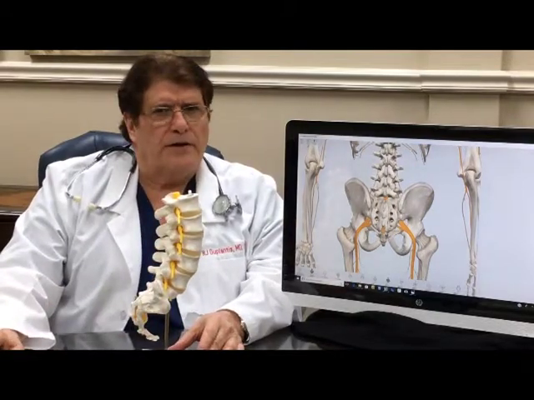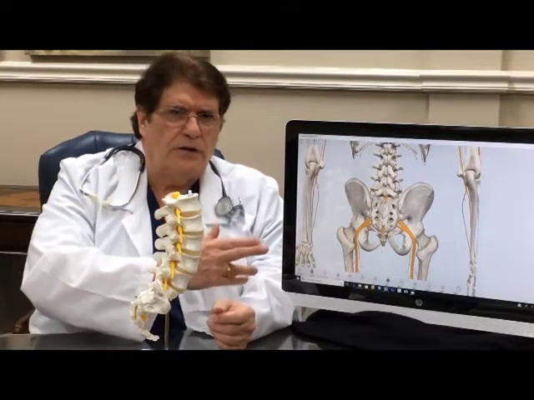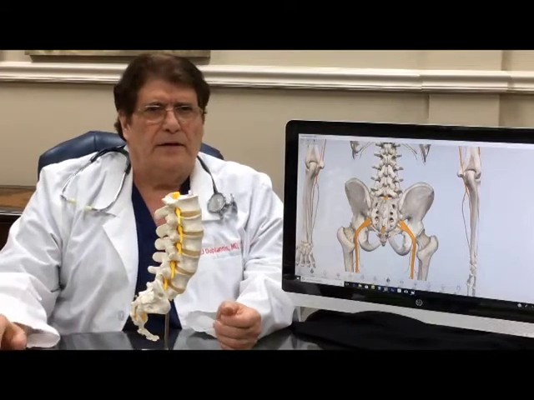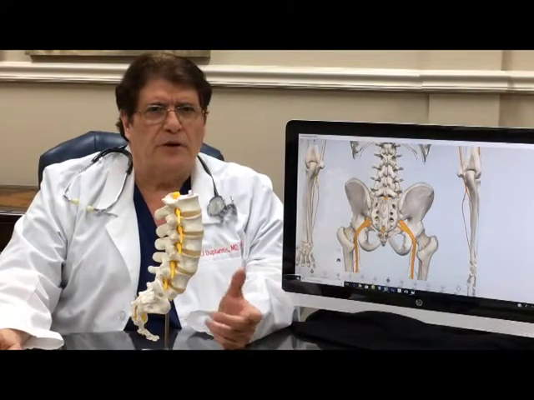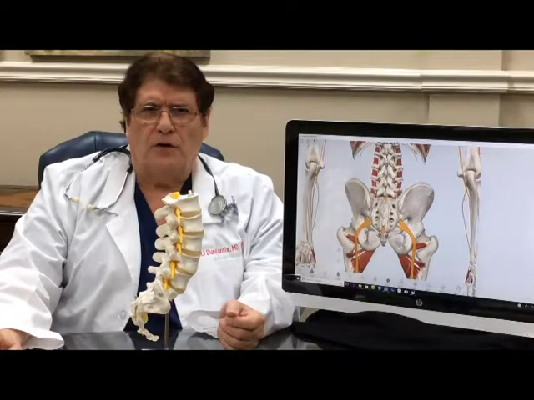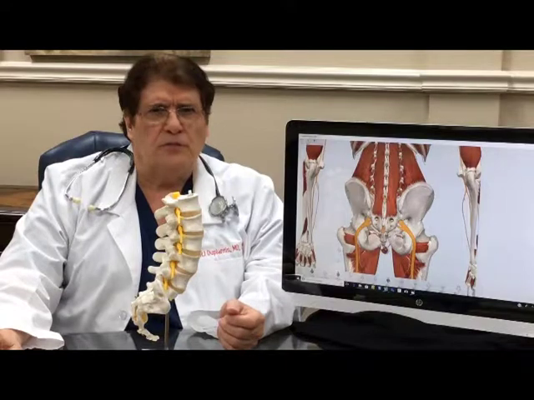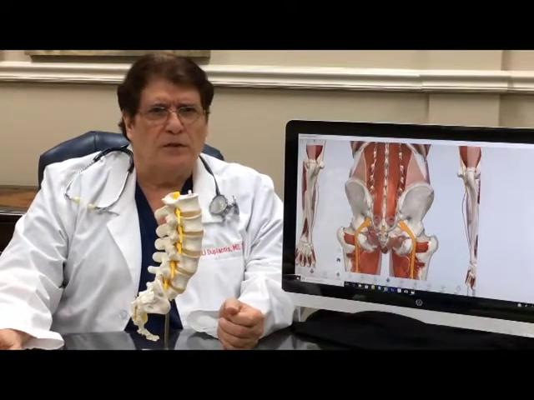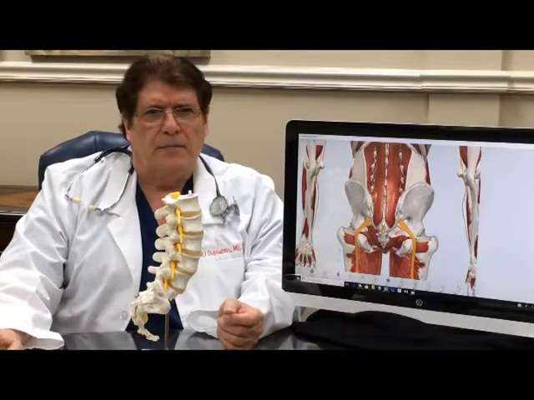Now the lower back region contains muscles, these large muscles, as you can see on this screen here, as they come on layer by layer. These muscles of the back allow for movement in the trunk of the body. These muscles oftentimes become strained or sprained. Sometimes these muscles can go into spasm. Strained low back muscles are a common cause of our lower back discomfort and pain.